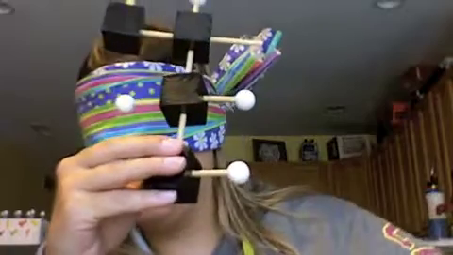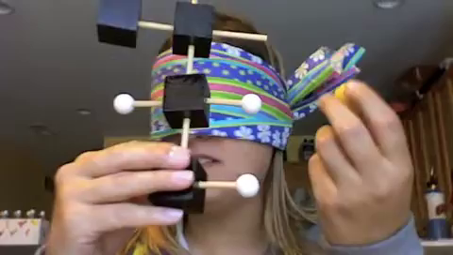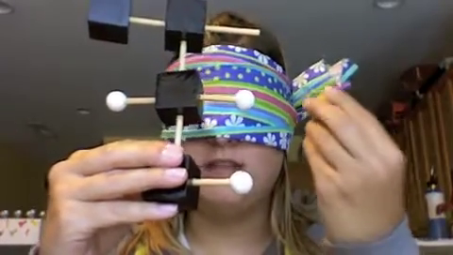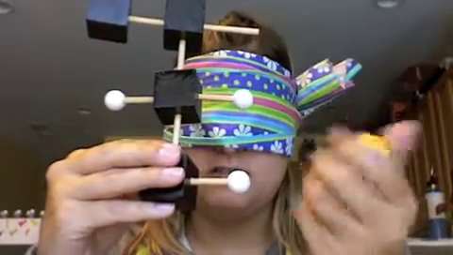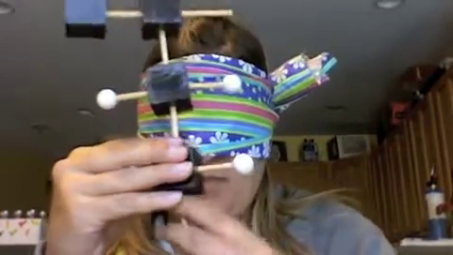Now, in a traditional molecular modeling kit, I would not be able to tell the difference between a sulfur and an oxygen because they would be the same size and the same shape and they would both be smooth. But in this case, there's texture, so I can tell that this is a sulfur because it has little dots.